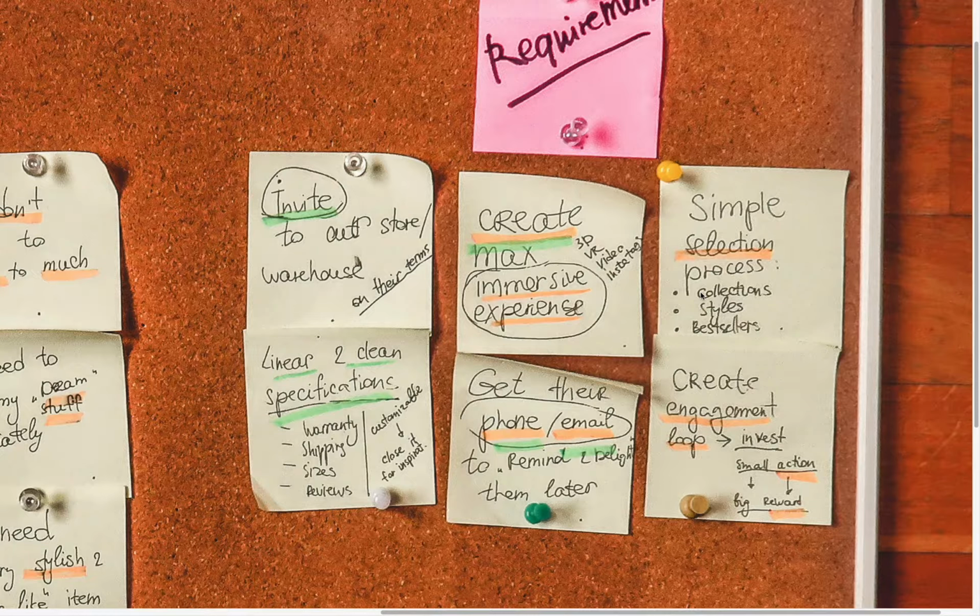She just needs to see the perfect style, the perfect collection, click on it, and immediately get her product. So yes, a simple selection process.